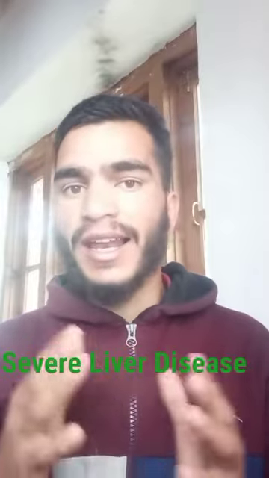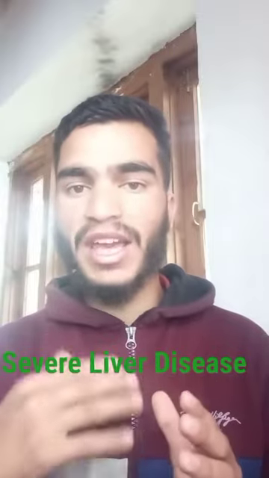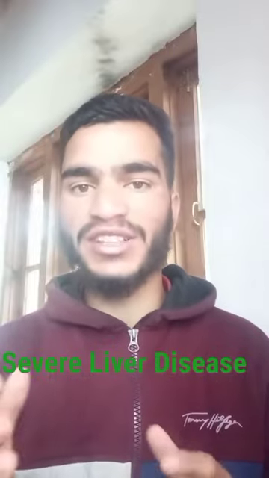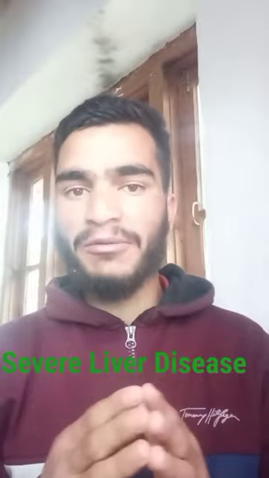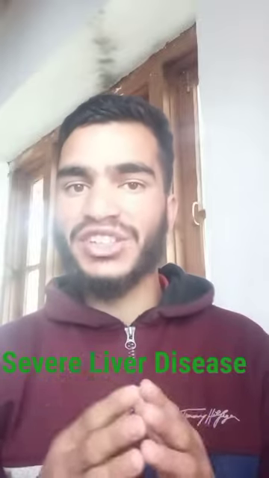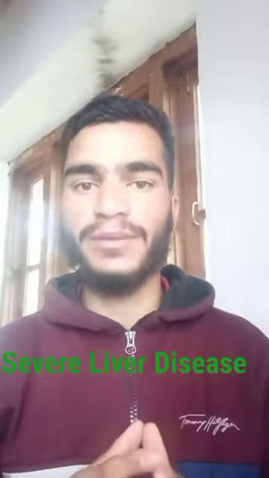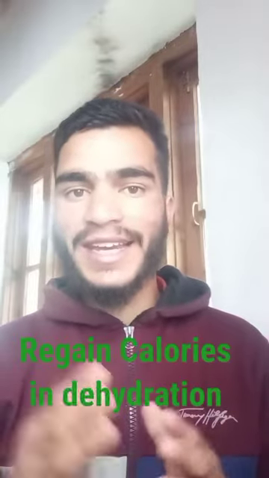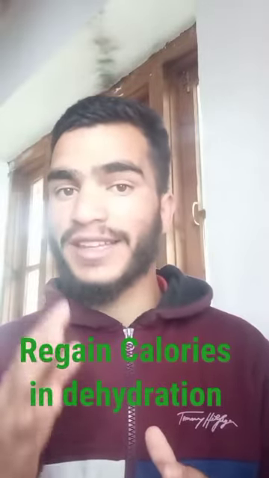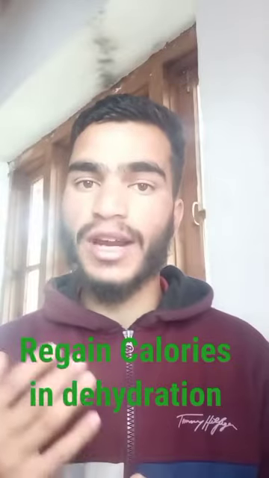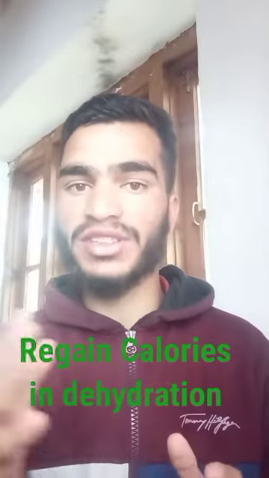It's also given in severe liver disease. Like in cirrhosis, the liver would not be able to process glycogen or fats properly. So at that time we need energy, and that energy is taken from this dextrose solution. It's also indicated to regain calories in dehydration, but make sure that dehydration would not involve electrolyte loss because it can lead to adverse effects.